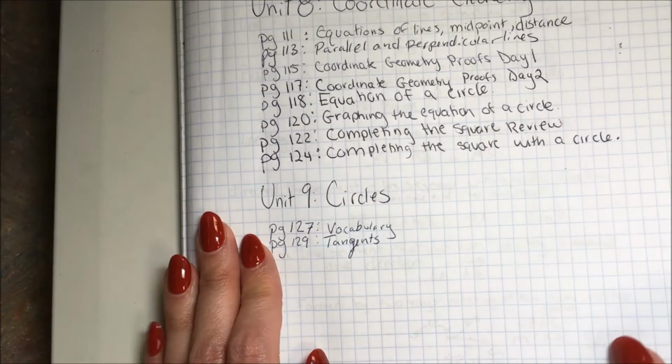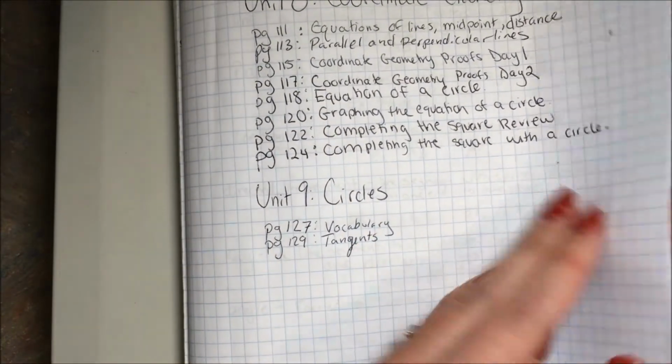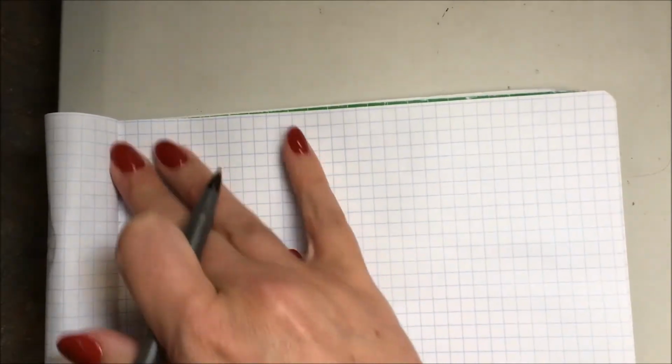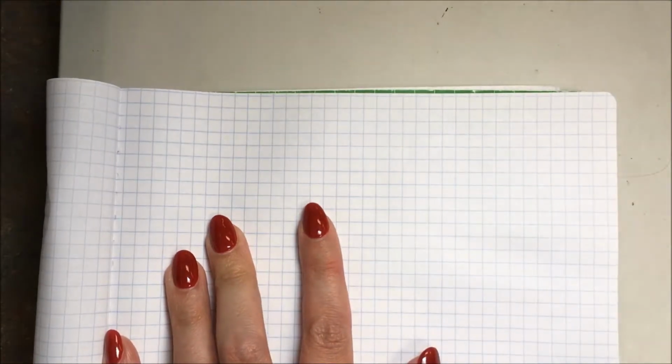Tangents are super fun. Okay, remember, tangents are not that tan guy that you see at a beach. They are actually lines that touch a circle once. So, hopefully your notebook hasn't been glued together by that glue from today.